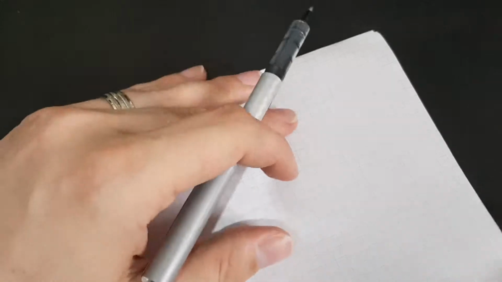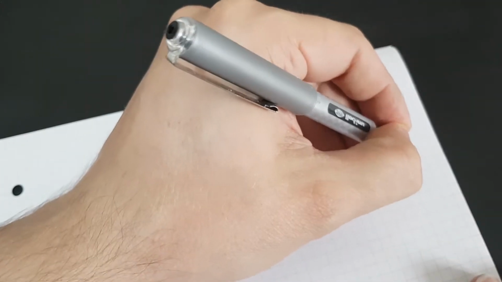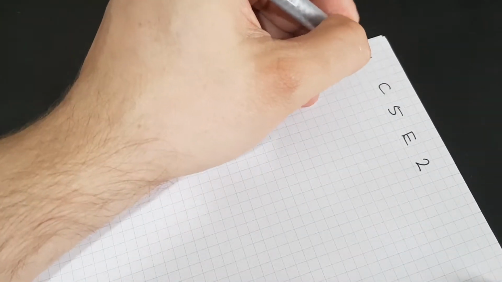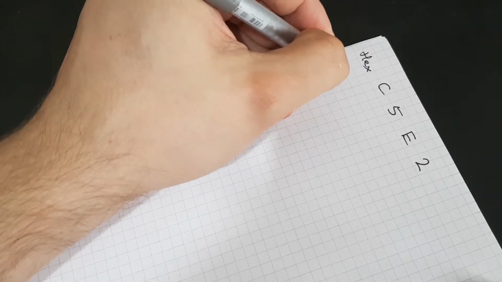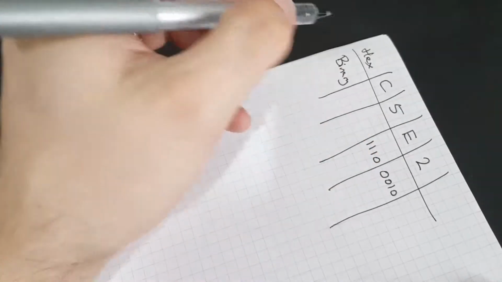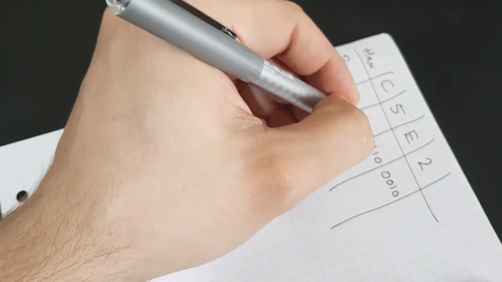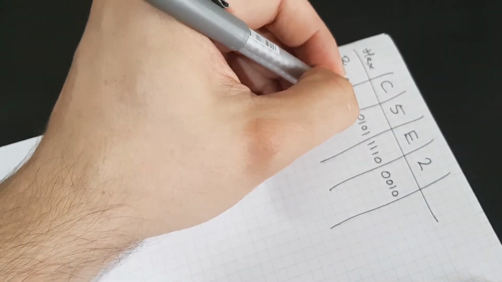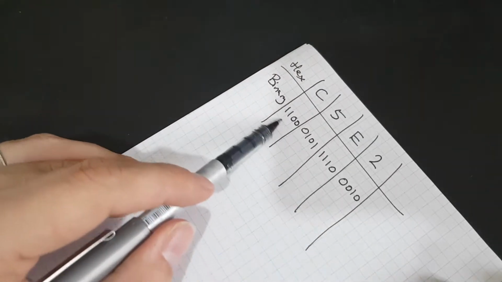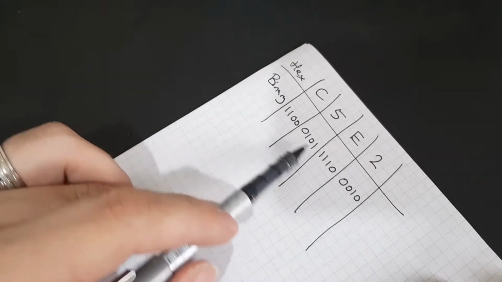Let's look at converting hexadecimal to decimal and binary. So we'll take the hexadecimal C5E2. Converting this from hex to binary is really simple, because you just do it nibble by nibble. 2 is 0010, E is 1110, 5 is 0101, and C is 1100. You can use that chart from before to calculate the binary. So that would be the binary equivalent of C5E2. It's 2 bytes, so this is a word.